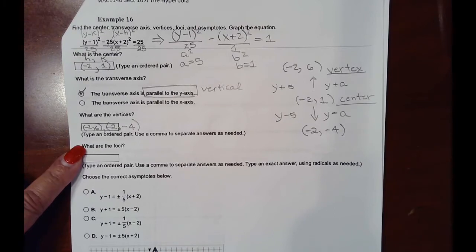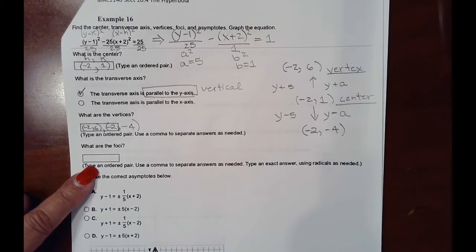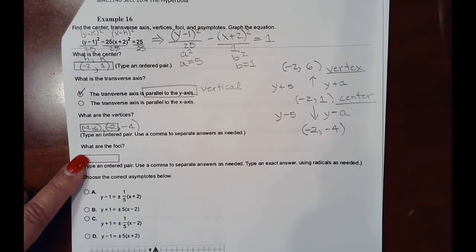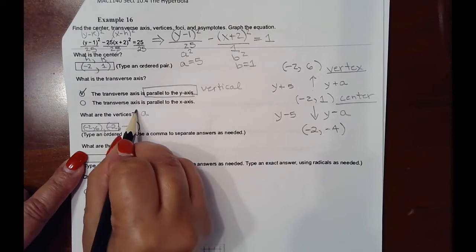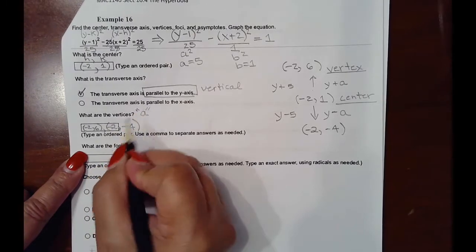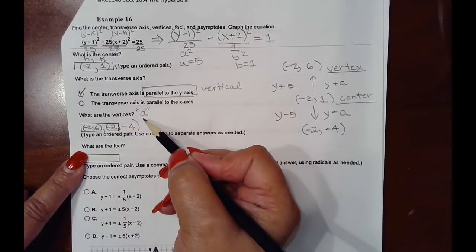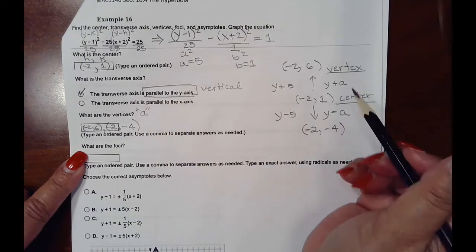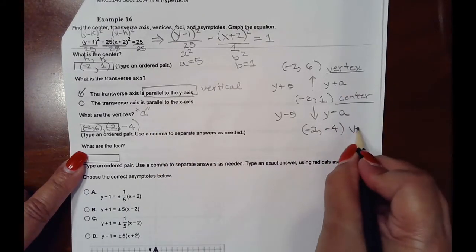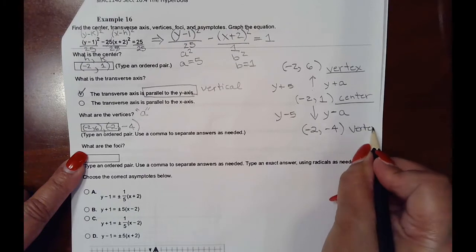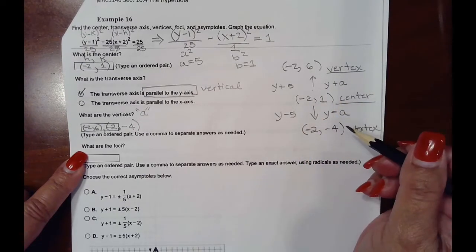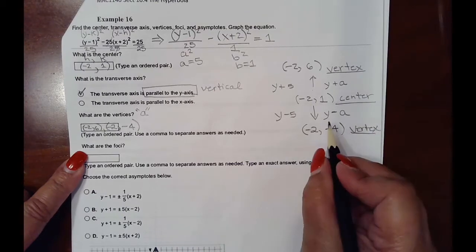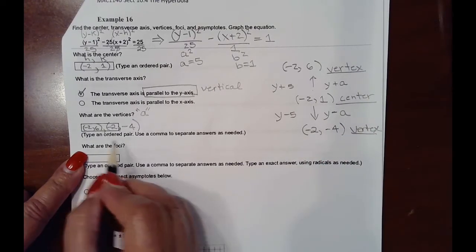Okay, what are the foci? Well, I can do the foci in the same manner, only you have to understand that just like it is the a value that you use in order to find the vertices, you move a distance of a from the center to either one of the vertices. I got the vertex above it by moving up a units on my y coordinate, and I got the bottom vertex by moving down a units, and that's how I got both these answers.